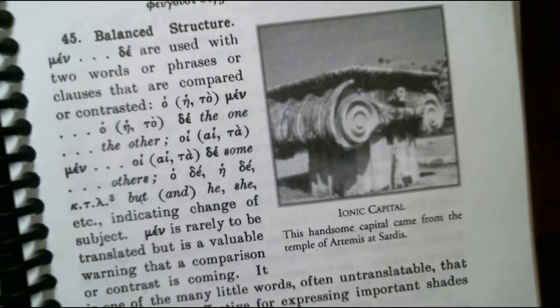It just means that there's going to be a contrast or a comparison that's coming up. So men, you could say on the one hand something, but on the other hand you have this, right?